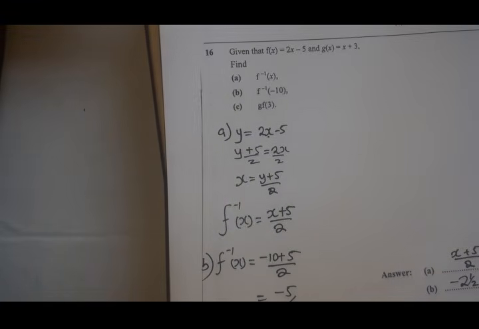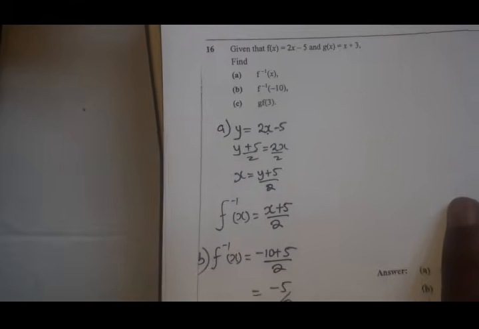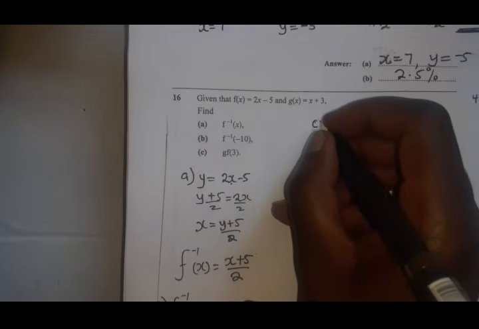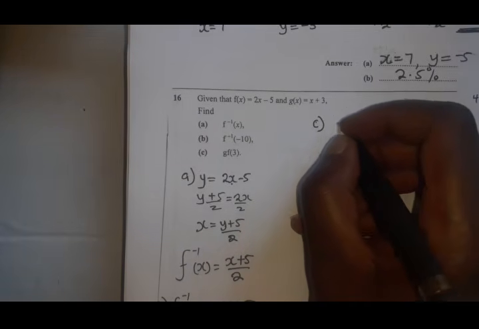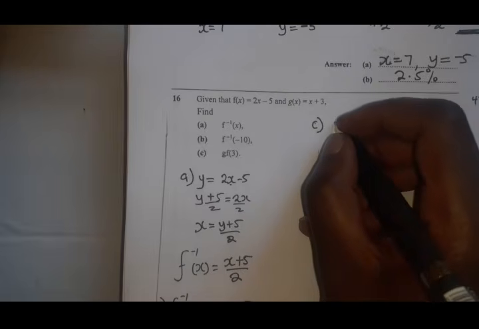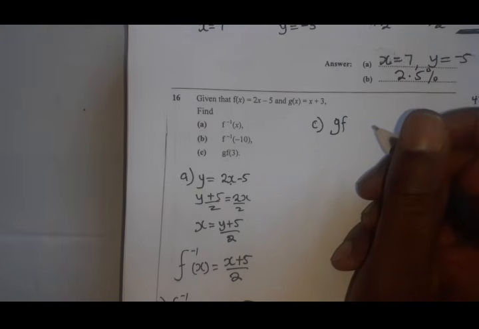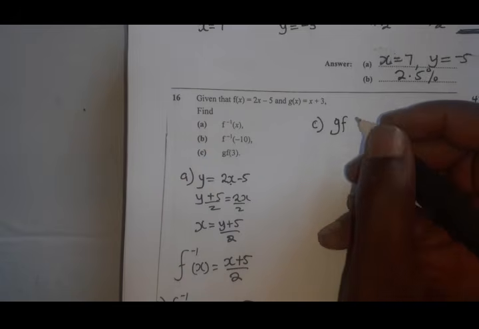Then the third one, which is (c), it's a composite function. So we can write our (c) here. The first thing that we're supposed to do is to find g of f of x.